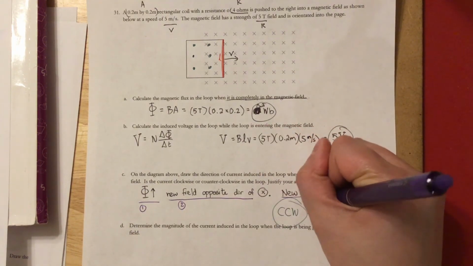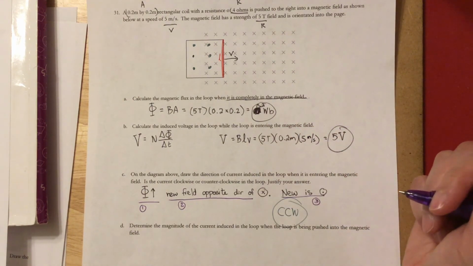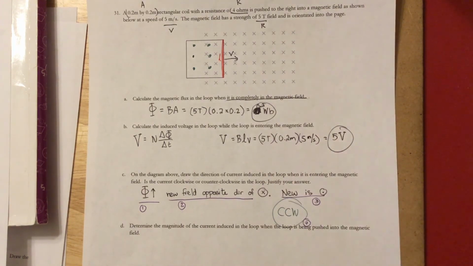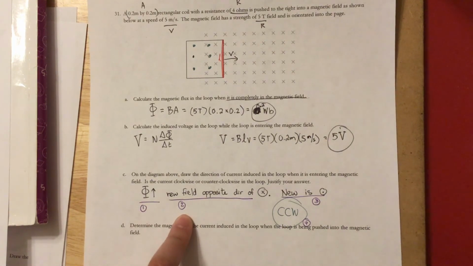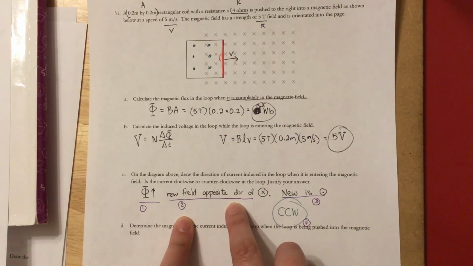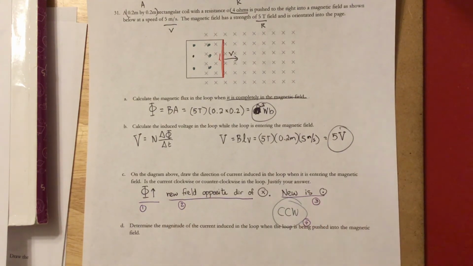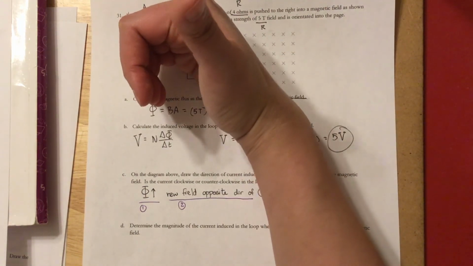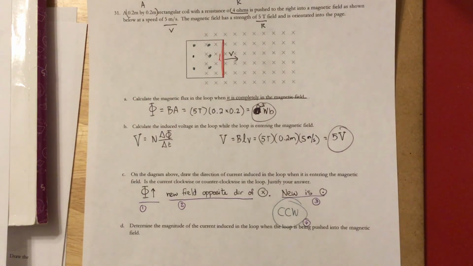Figure out what direction the new field is then. Put your thumb in the direction of that field. So in this case, flux is increasing. Therefore, the new field is in the opposite direction of x. Since the opposite of x is dots, I put my thumb in the dots direction, the out of the page direction, and this goes counterclockwise.